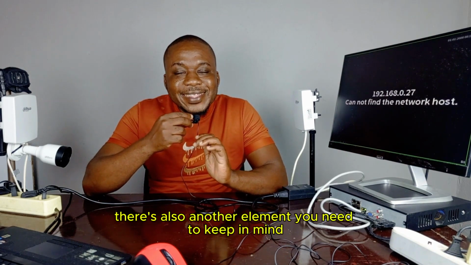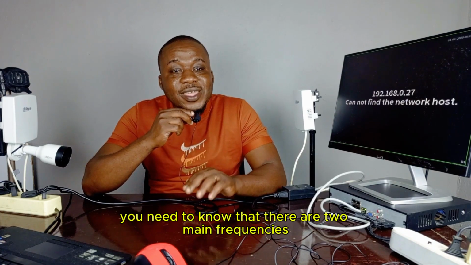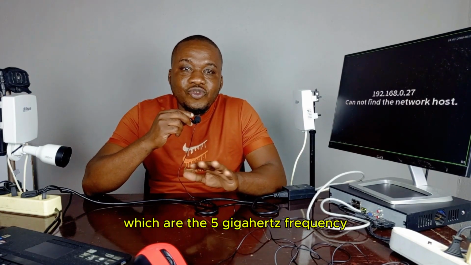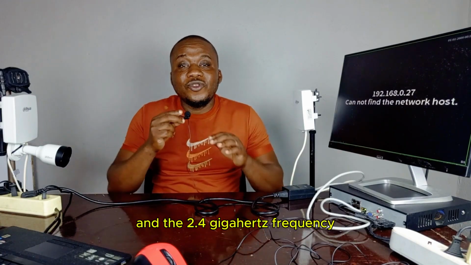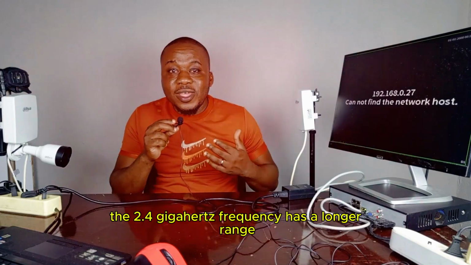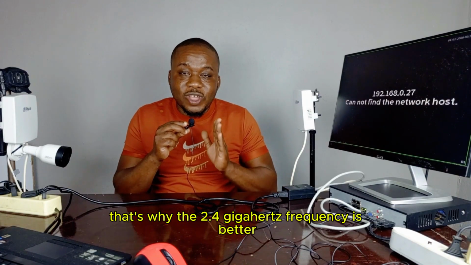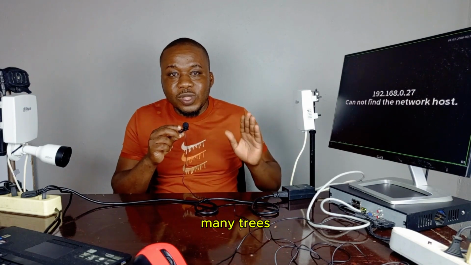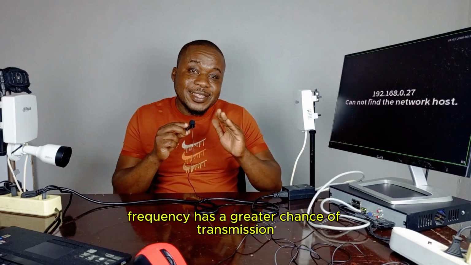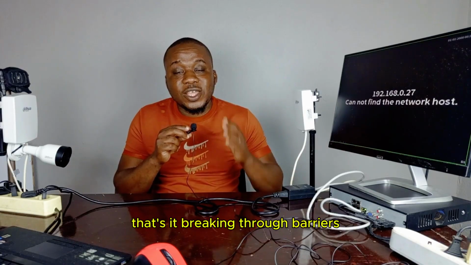There's also another element you need to keep in mind before you start working with radios. For CCTV, you need to know that there are two main frequencies, which are the 5 gigahertz frequency and the 2.4 gigahertz frequency. The 5 gigahertz frequency is the one with greater bandwidth and more channels. The 2.4 gigahertz frequency has a longer range compared to the 5 gigahertz frequency. That's why the 2.4 gigahertz frequency is better for transmission and dealing with obstacles. In a place where the warehouse has many walls, many trees, the 2.4 gigahertz frequency has a greater chance of transmission. Obstacles, breaking through barriers, that's a simple way to put it. That's it, breaking through barriers.